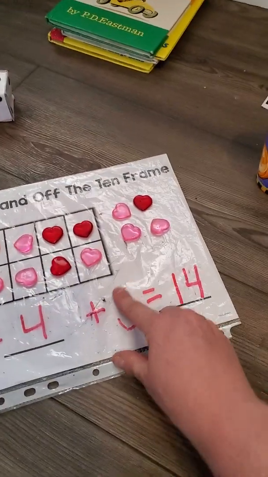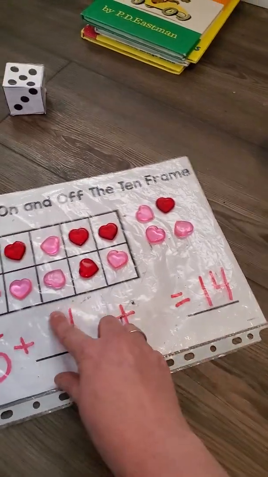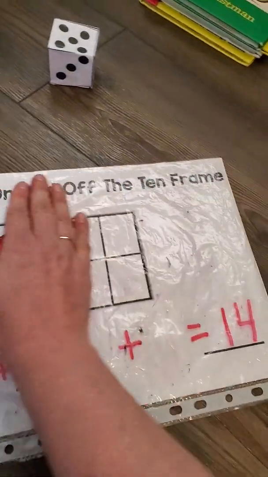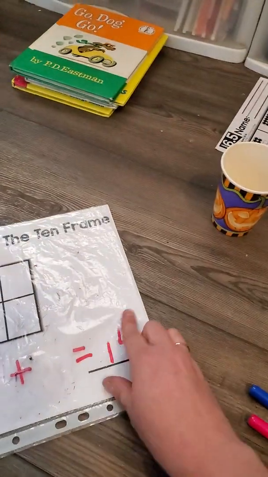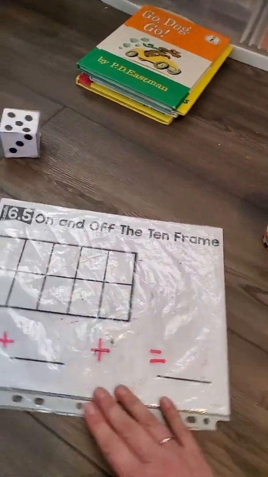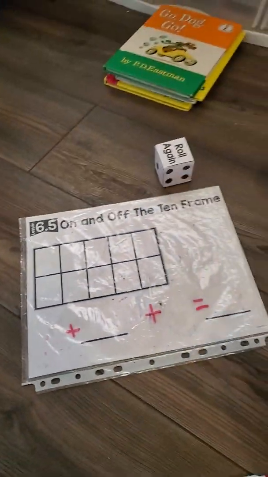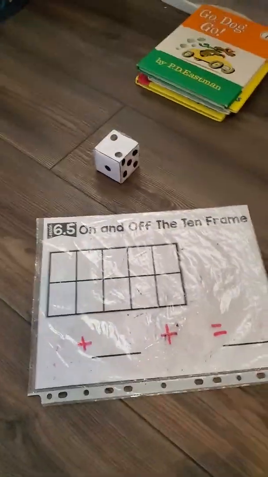Oh my gosh, so I'm going to take off all this and I'm going to do it one more time with 3 more rolls just to have fun with it, okay? So I'm going to erase it. And let's get rid of this 14 because it's no longer 14. All right, let me roll it the first time. Let's see. Oh, it says roll again. Oh, roll again. Oh, finally 2.